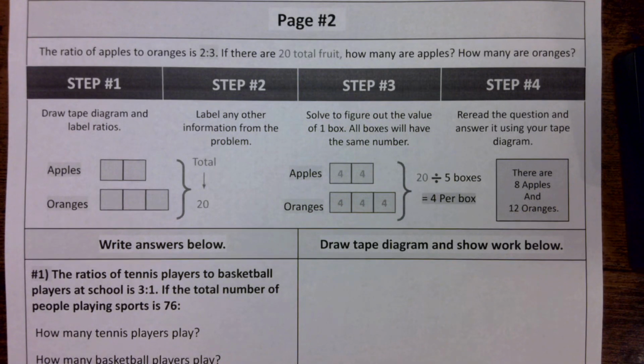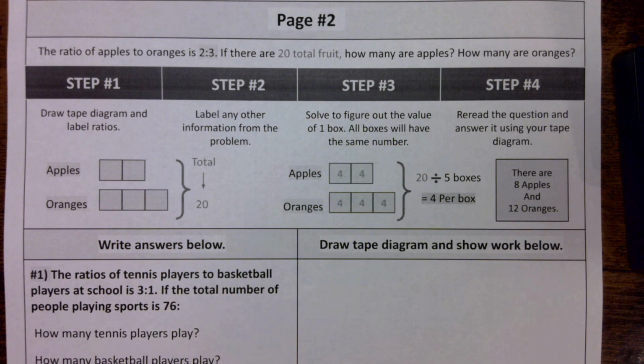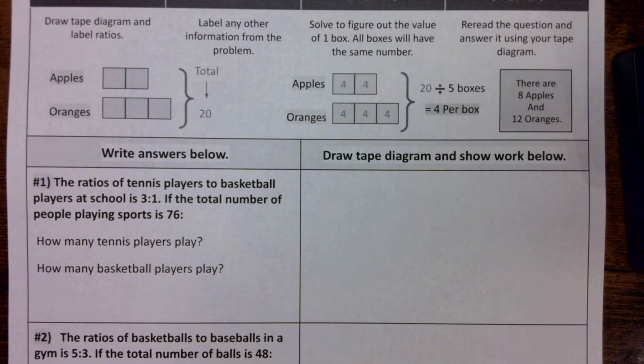Let's take a look at page number 2. On page number 2, you can see the steps listed at the top with some examples in case you need help. I'm going to do one example with you, and then you can finish the rest of the page on your own. Number 1, the ratio of tennis players to basketball players at a school is 3 to 1.